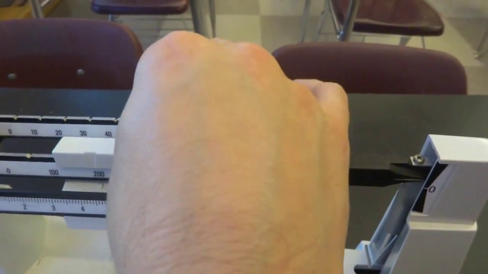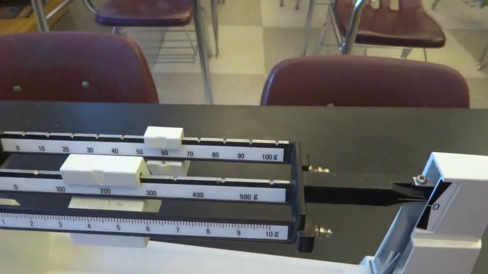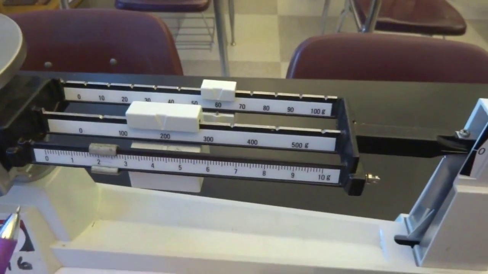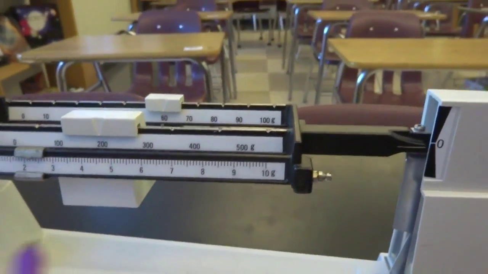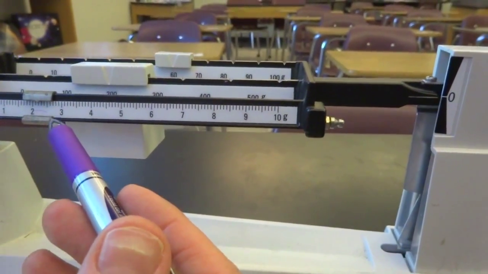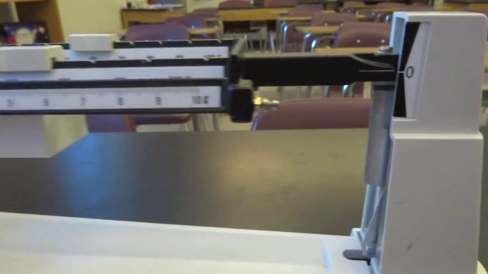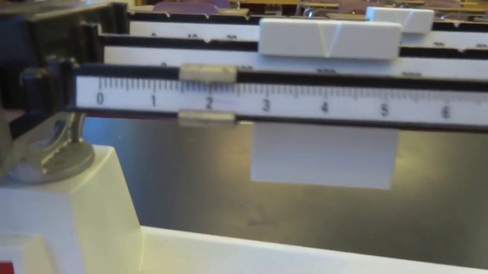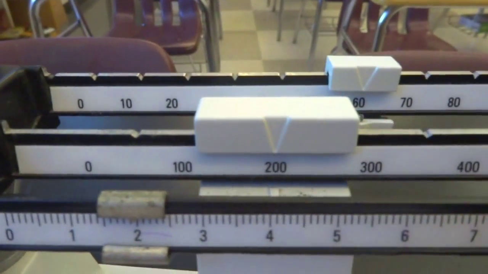So it is going to be 260 something. Pretty close. Beautiful. 262 grams.